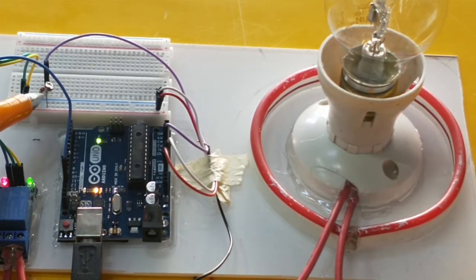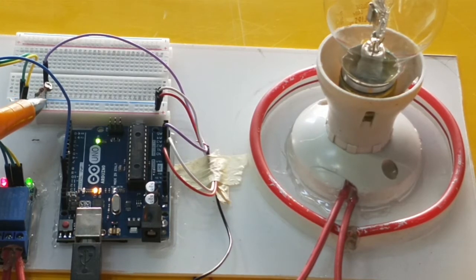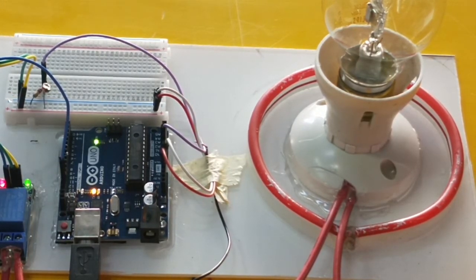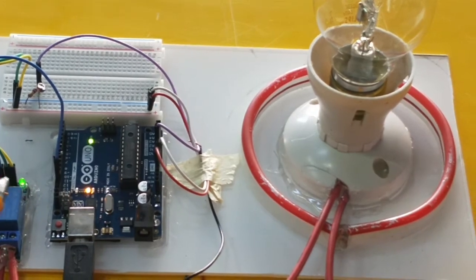Now the resistor value is more than 700. If I put anything that's covered very black over it, it will immediately trigger the delay, and the delay will trigger the light. Okay, now we test it out.